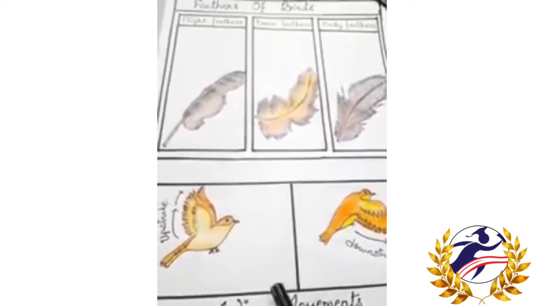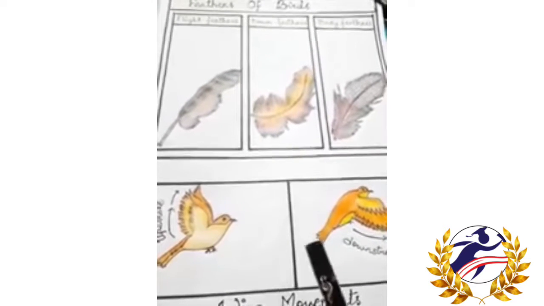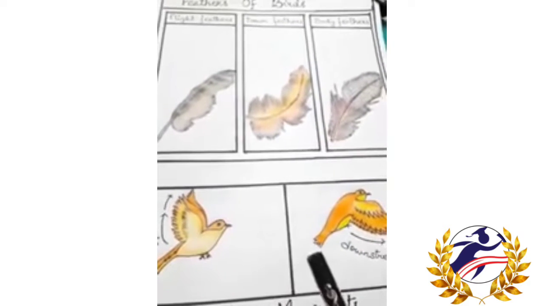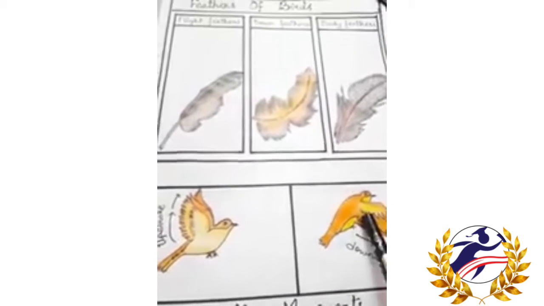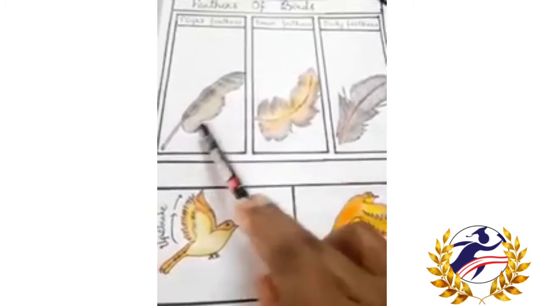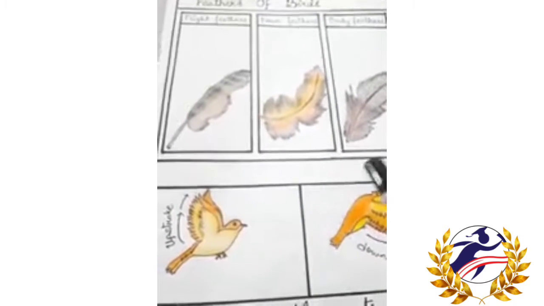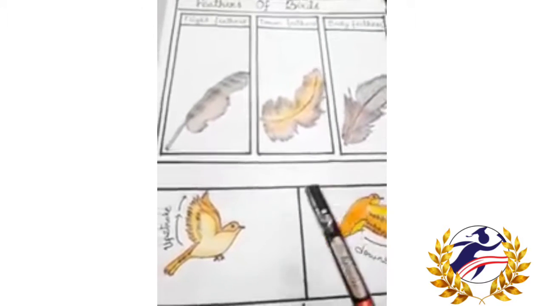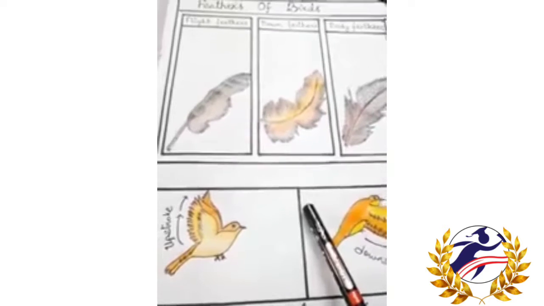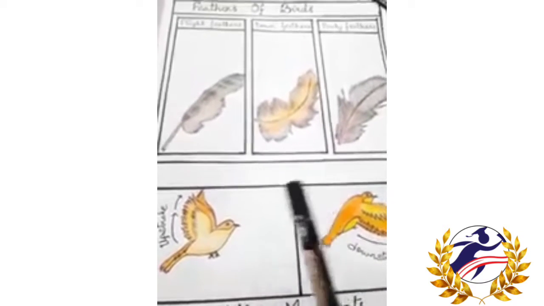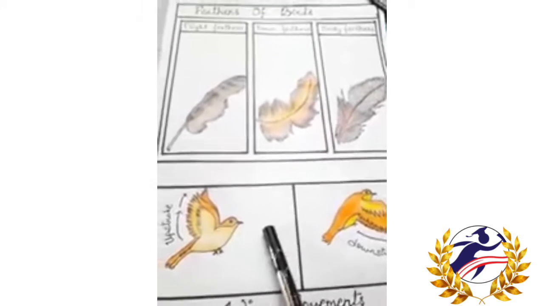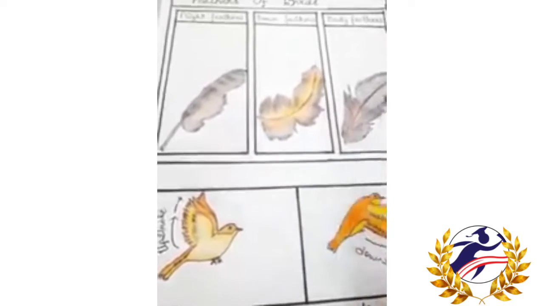They are made up of keratin, whereas wings are modified forelimbs for flight made up of bones and muscles. So actually feathers are attached to wings and wings are made up of bones and muscles. So feathers and wings are different. Clear? So now we'll study about different types of feathers.